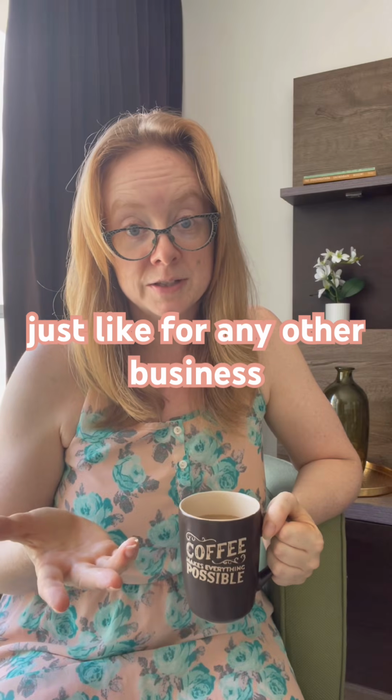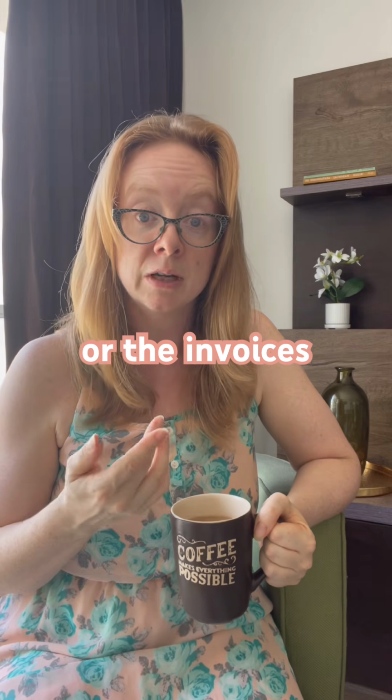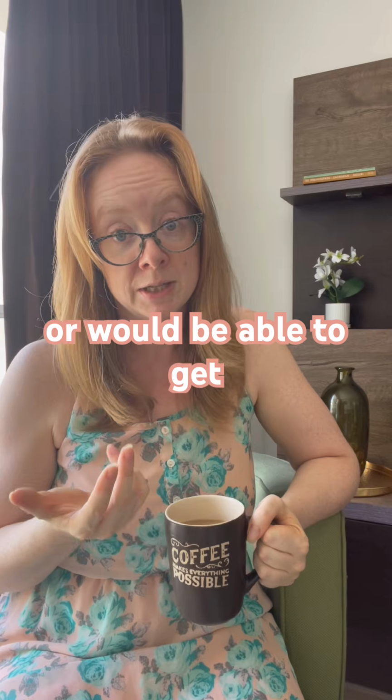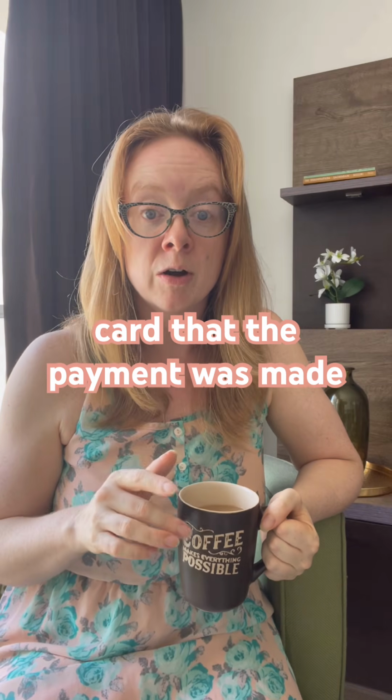Just like for any other business expense, good record keeping is really important, so make sure that you have the receipts or the invoices for all of the expenses or would be able to get them easily in the event of an audit. You'll also need the statement from the account or the credit card that the payment was made from.